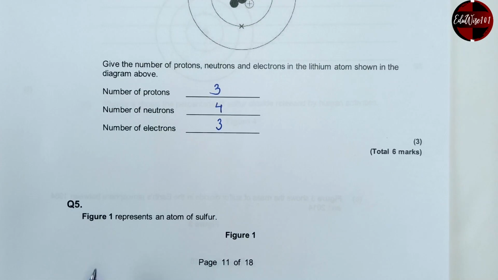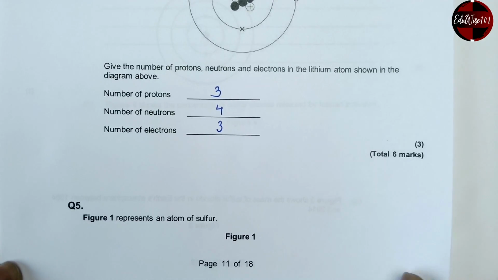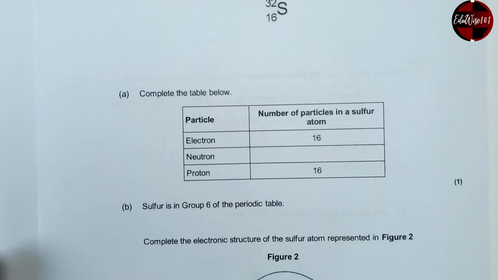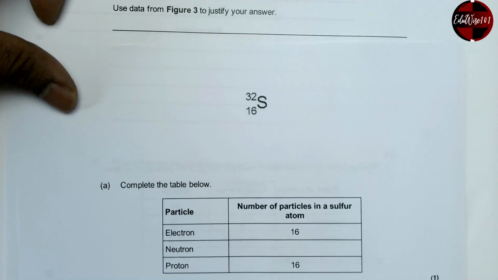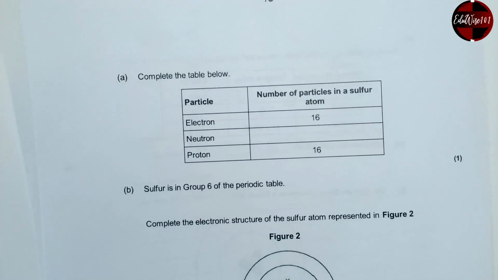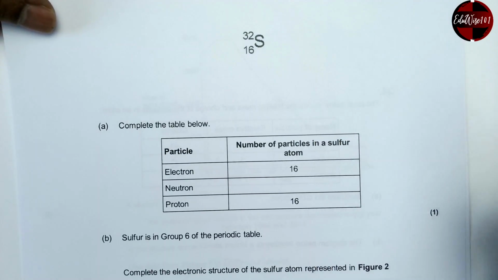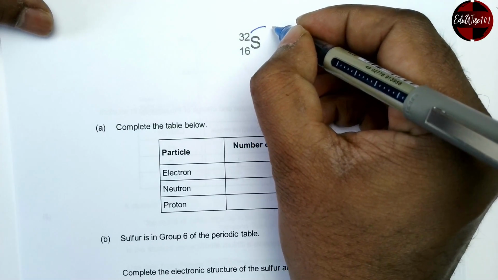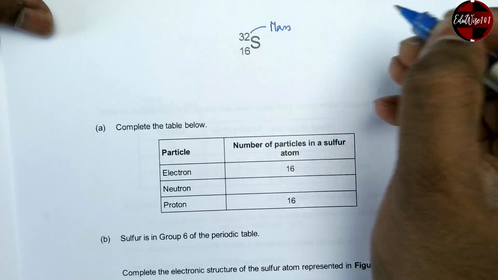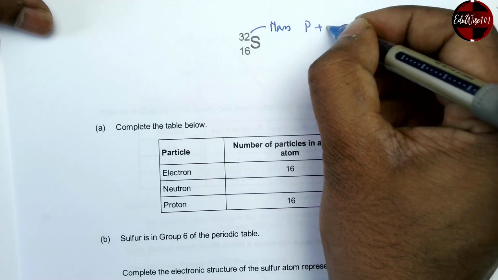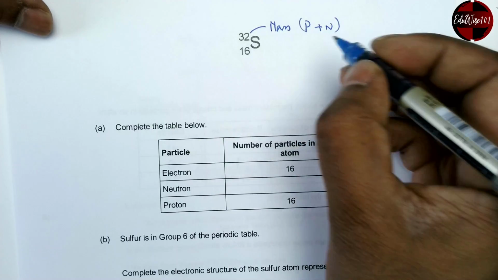Question 5. Figure 1 represents the atom of sulfur. Complete the table below. So that's sulfur. That's the relative atomic mass, which is made up of protons and neutrons, which is 36.